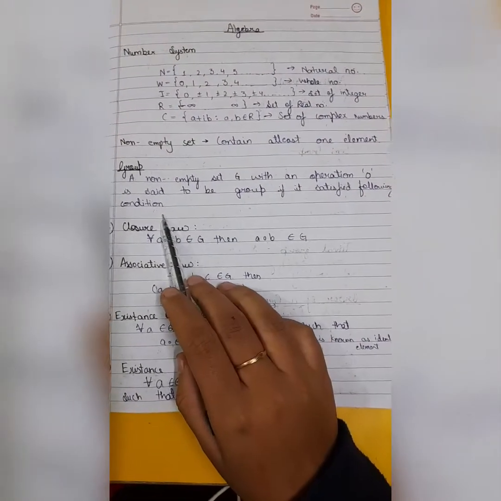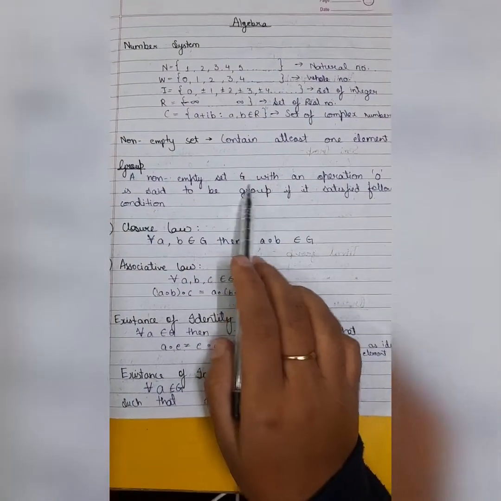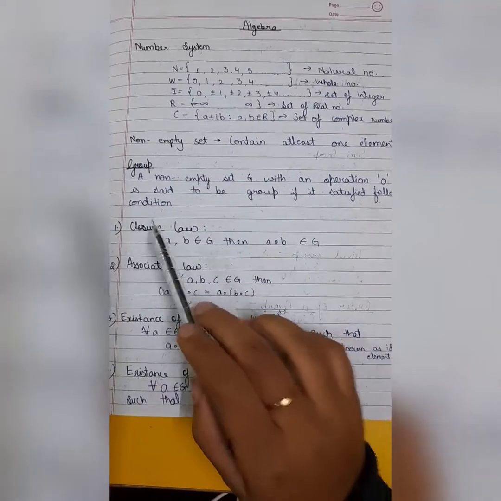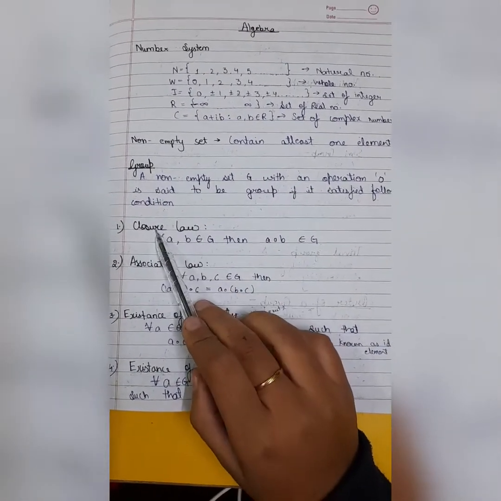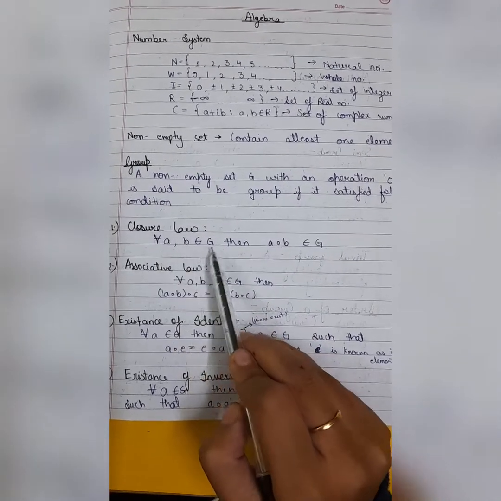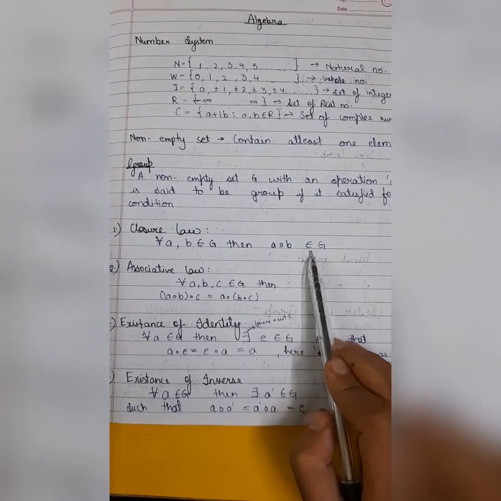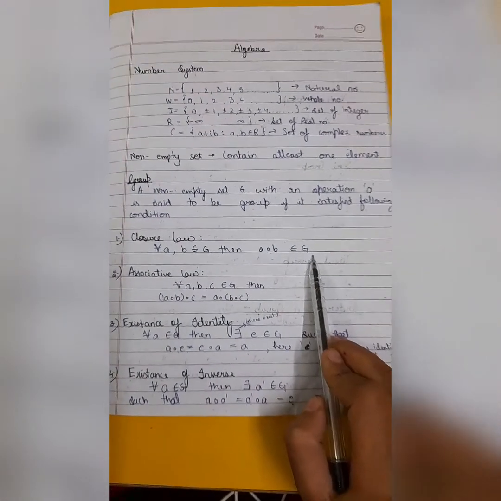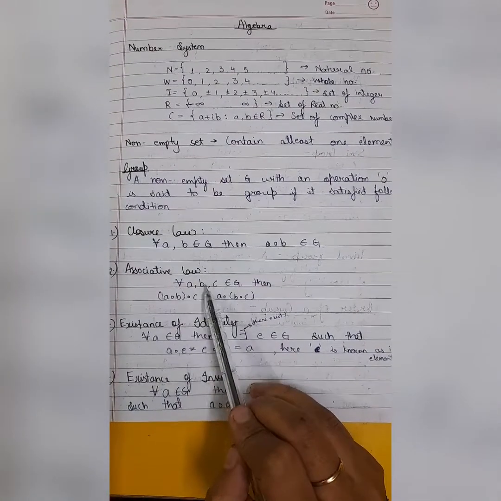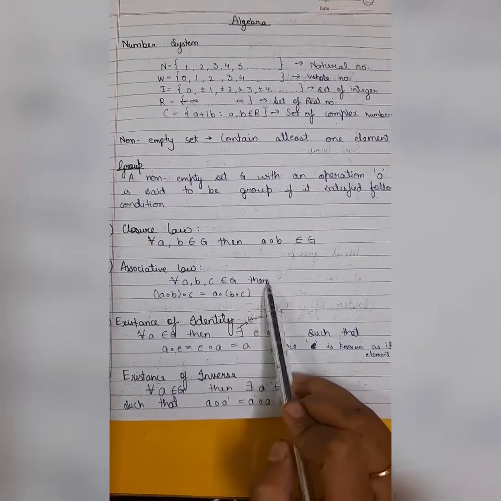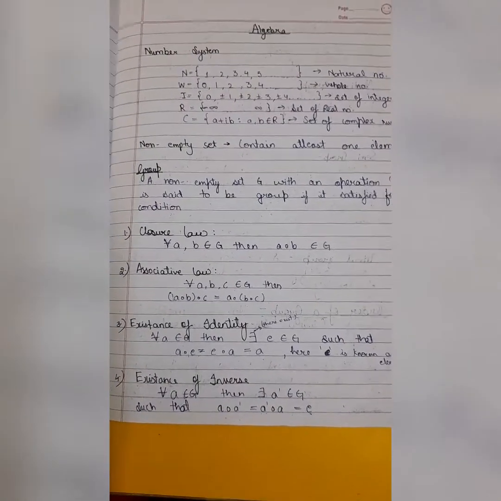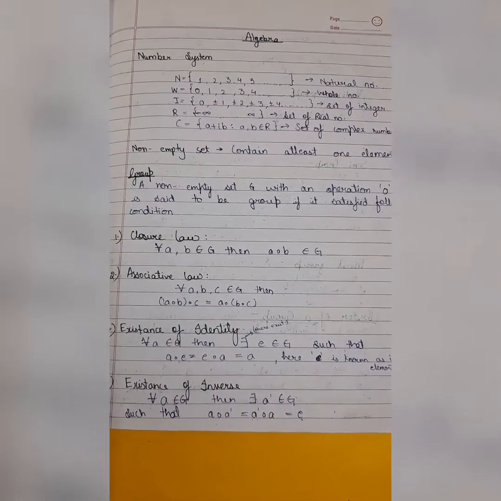Now what is a group? A non-empty set G with an operation O is said to be a group if it satisfies the following conditions. The first condition is the closure law. For every a, b belongs to G, then a operation b belongs to G. Second, associative law. For every a, b, c belongs to G, then (a operation b) operation c is equal to a operation (b operation c).